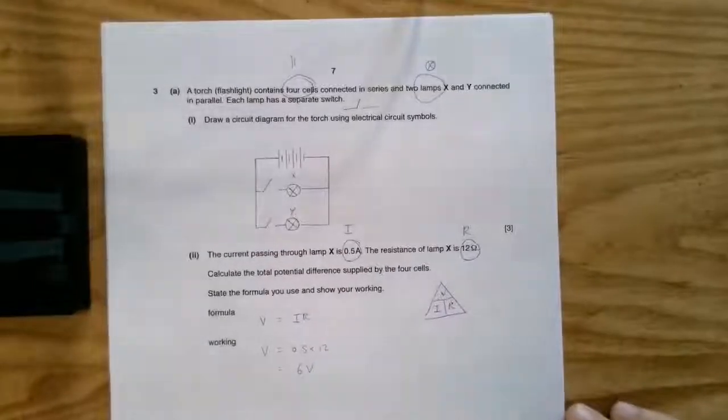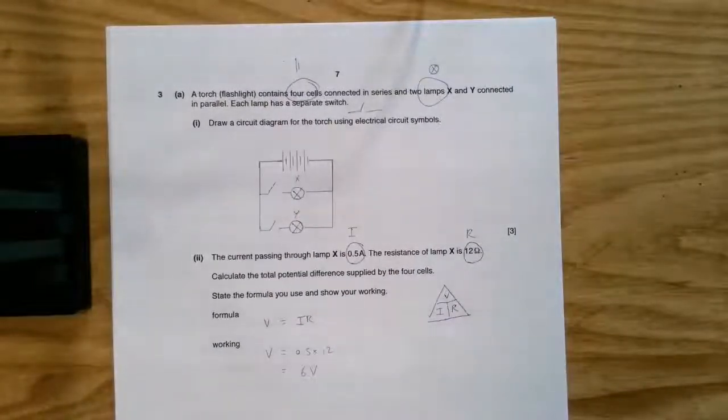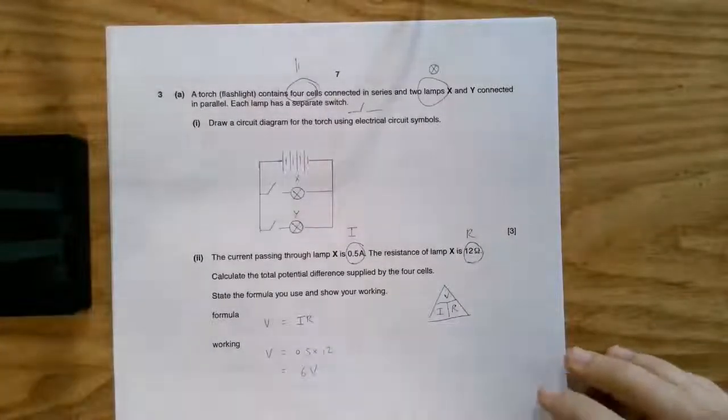Alright, we're looking at 0654, Winter 2018, paper 4.1. Okay, so question 3, you should be used to this by now. Question 3 tends to be a physics one. We're firstly asked to draw a circuit diagram.